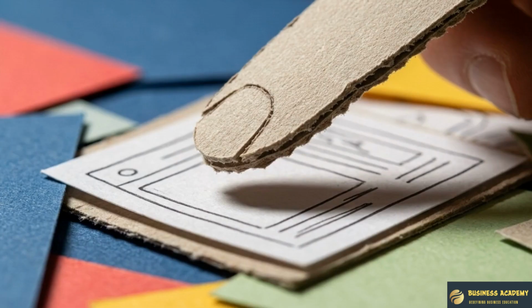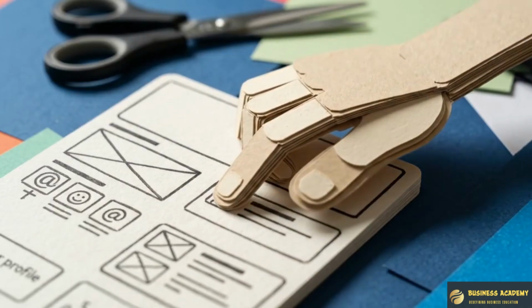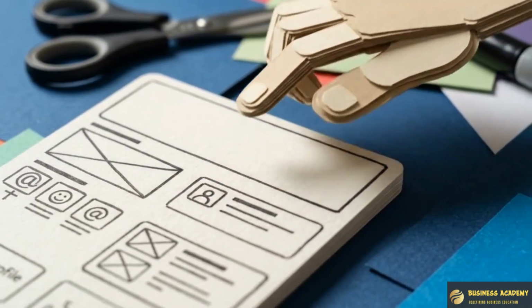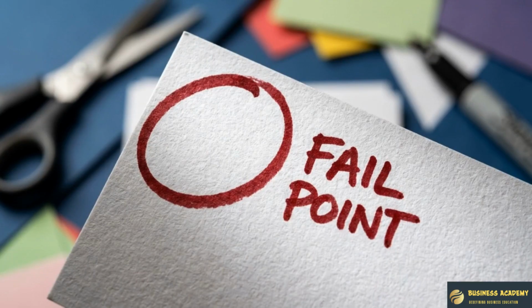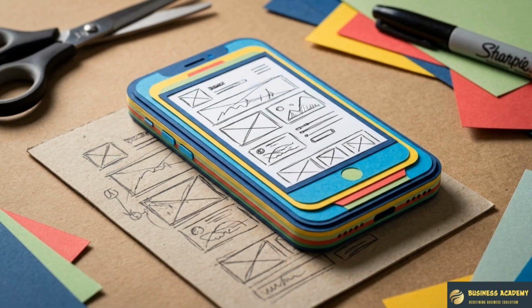Observe their physical instincts. Pay attention to where they tap or swipe. They may ignore your drawn buttons and press a completely blank corner of the paper. User testing isolates the specific ways your product breaks. Identifying these failure points now ensures your final digital product is built on a foundation of verified behavior.